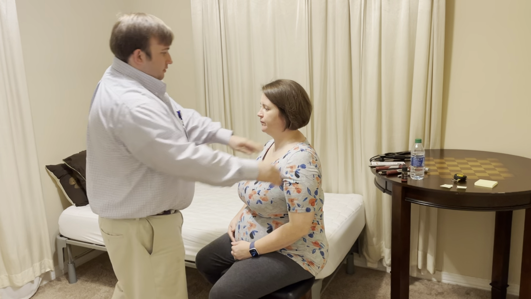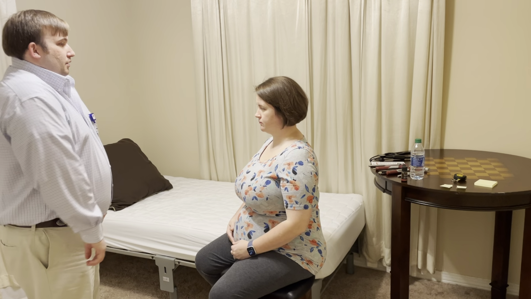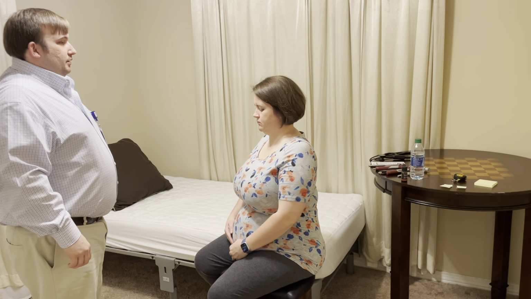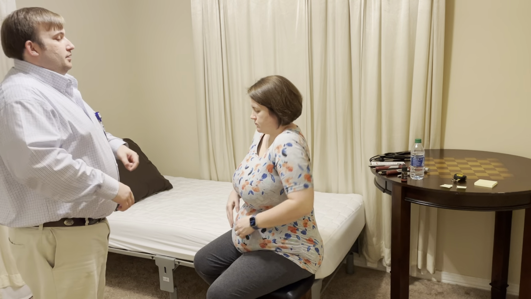Okay, moving down to the shoulders. I'm checking the joints. No crepitus or pain noted. No swelling. Okay. Go ahead and check range of motion. I want you to go up, down, front, back, and then go ahead and roll the shoulders front and back. Okay, full range of motion present.